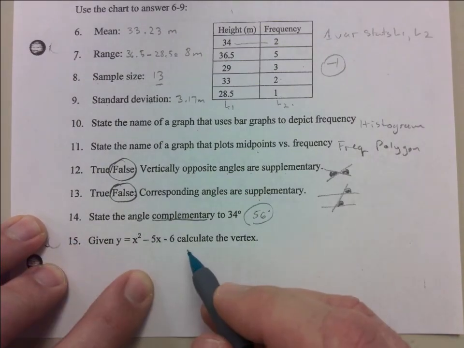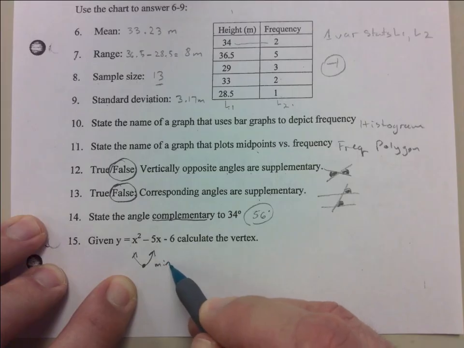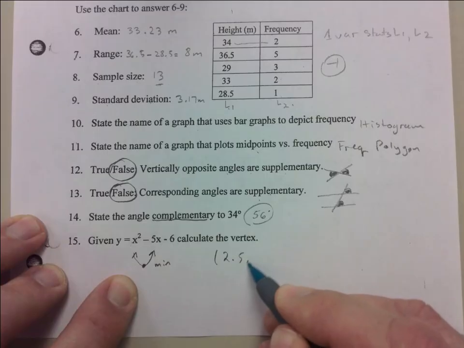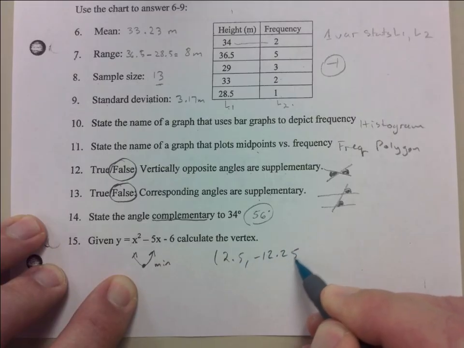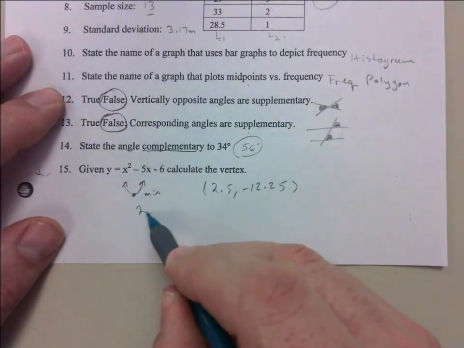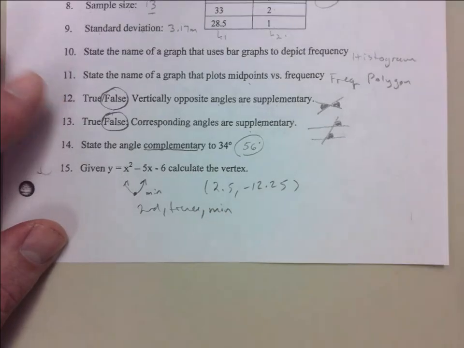What's the vertex? This one is pointing up. I know that, so we have to find the min, right? Second trace min. And so that's 2.5, negative 12.25. If you have that correctly. So I will go second trace min, and then you get that.